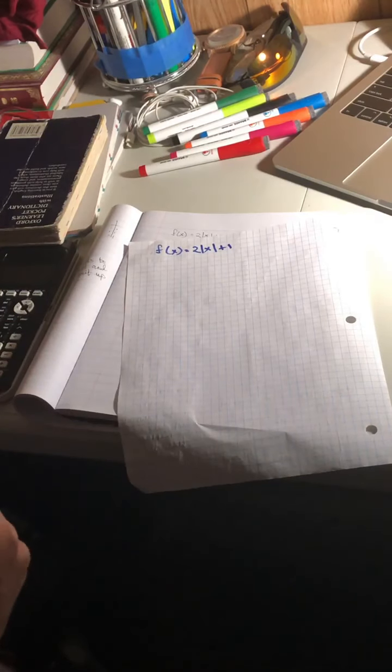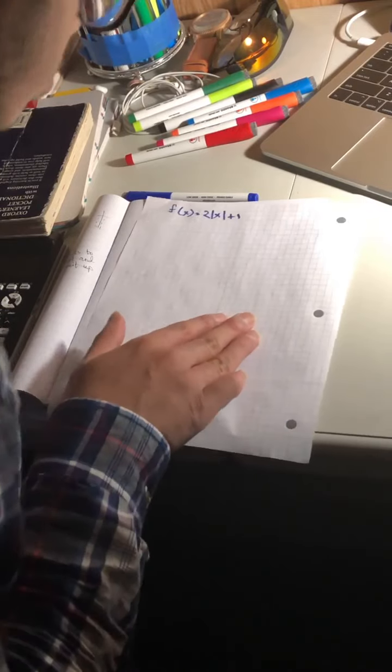Let's see if you guys can view it properly. Otherwise, there is no point in wasting time. If you guys cannot view it properly, it's 2|x| + 1. Okay. This graph, first what we'll do, we're gonna graph it.